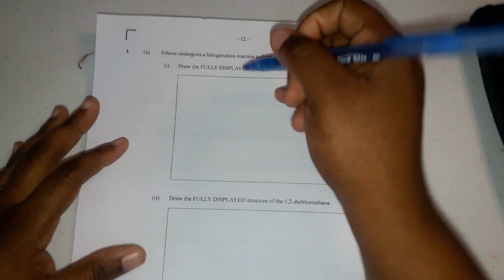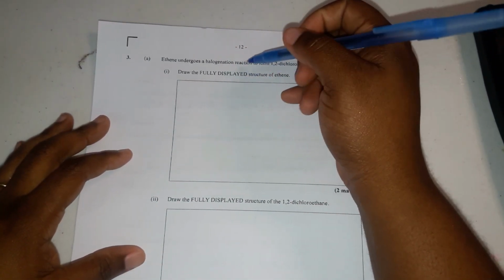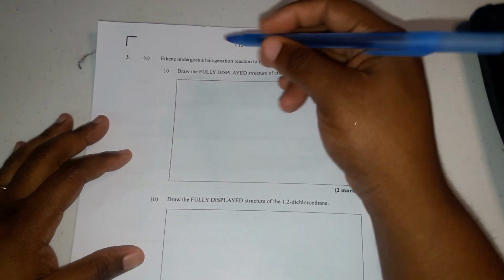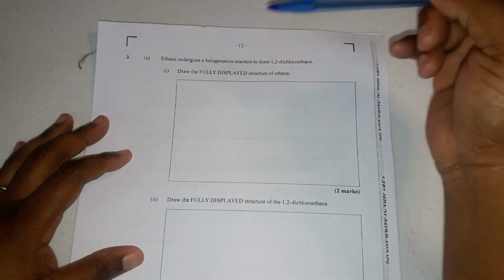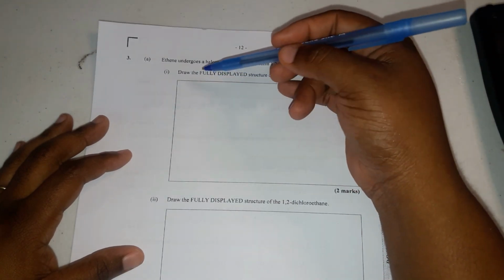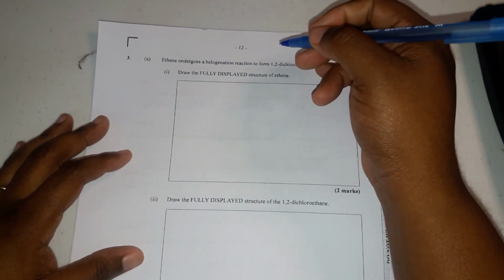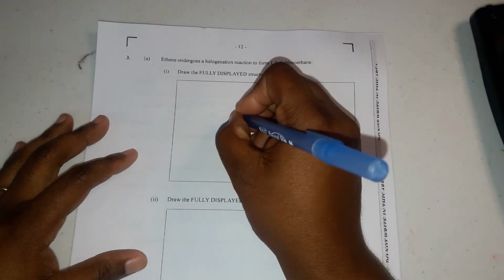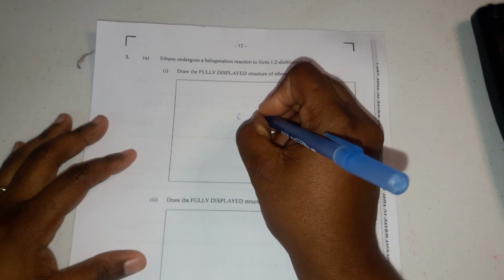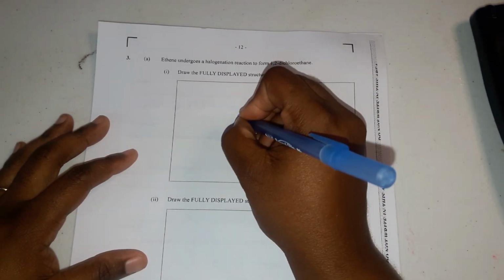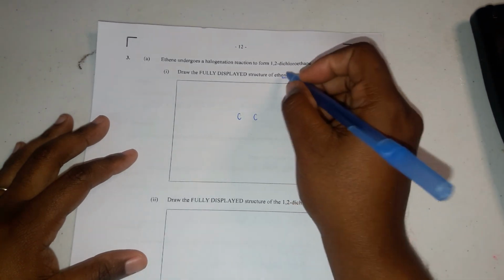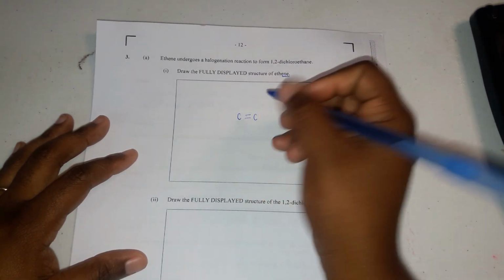Question 3 asks, ethene undergoes a halogenation reaction to form 1,2-dichloroethane. So this is an organic question, so you need to learn your organic chemistry. It says, draw the fully displayed structure of ethene. Ethene is just after methane, so it has 2 carbons. The root here is ethene, is ene, so we have a double bond.